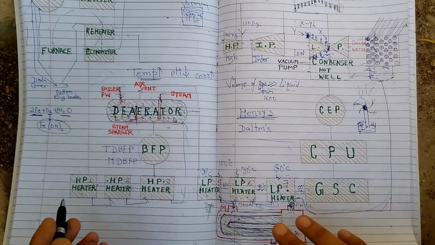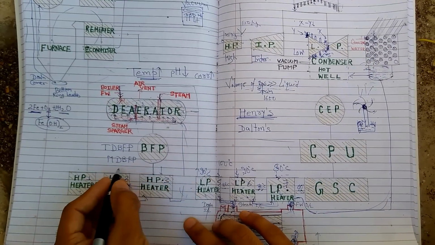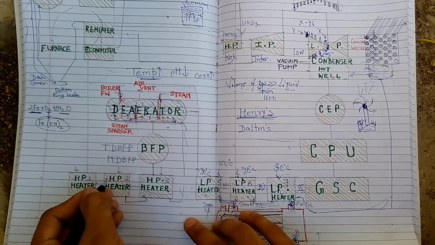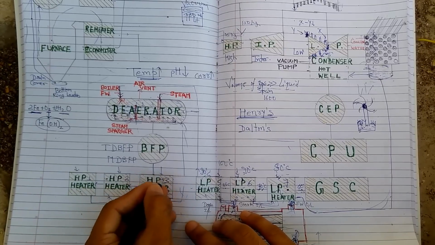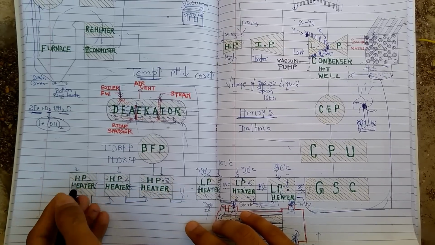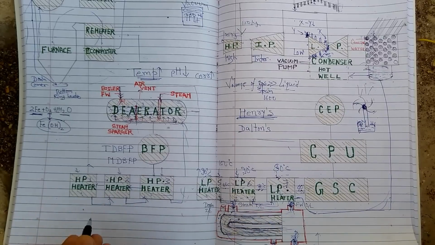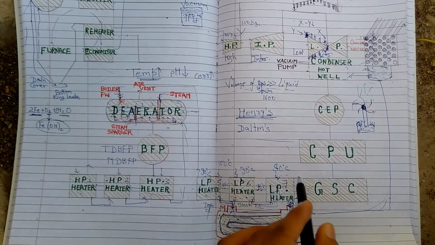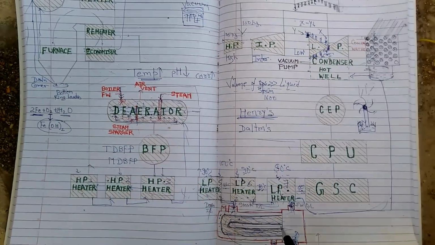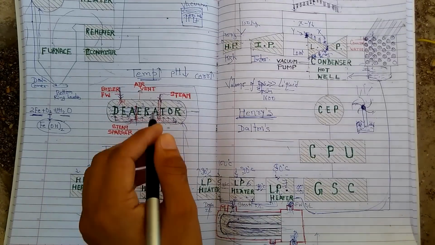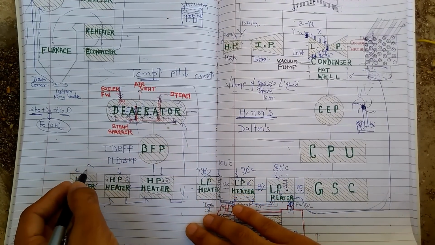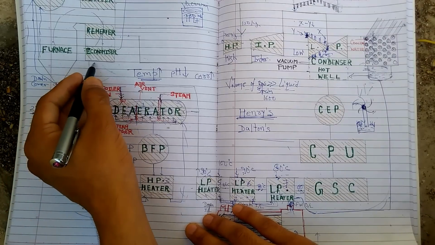Okay, the working will be very similar. Some extraction steam will be coming here, and there will be some U-tube arrangement here. Feed water will be passing through that U-tube arrangement and going to the boiler, and my drains will be coming here to the deaerator. Drains of LP heaters are thrown to the condenser, while the drains of HP heaters are thrown to the deaerator. After these heaters, my feed water goes to the boiler section.